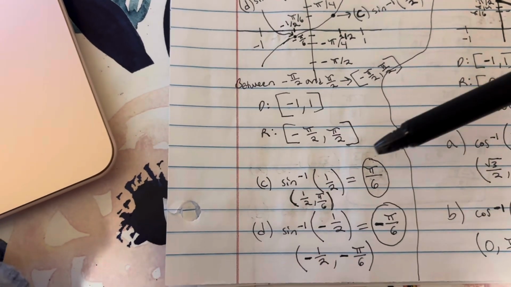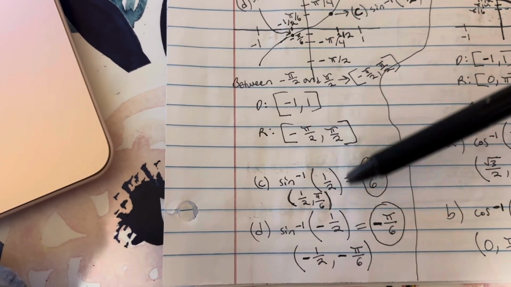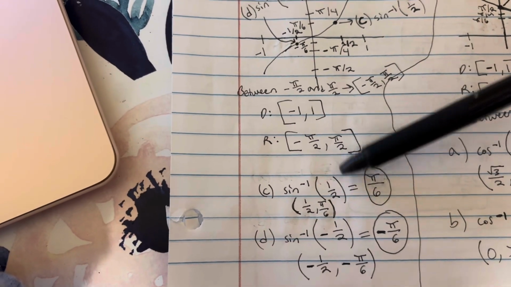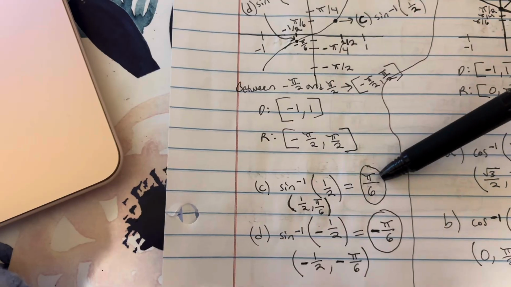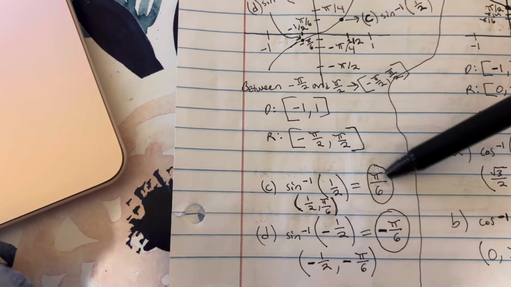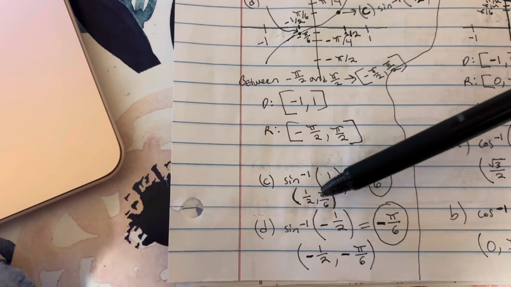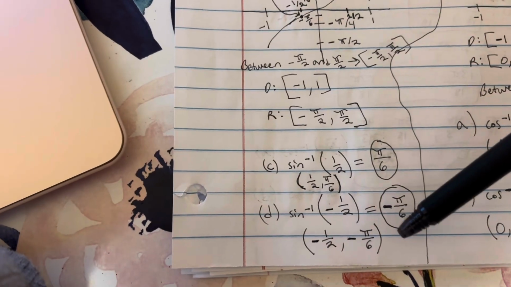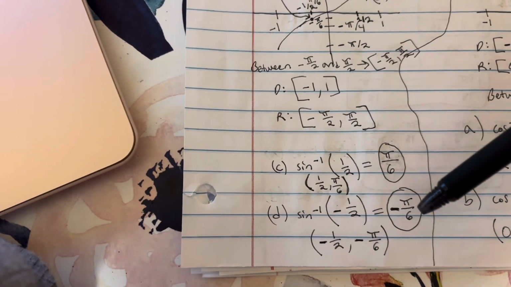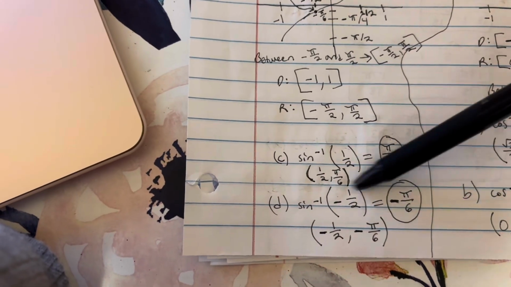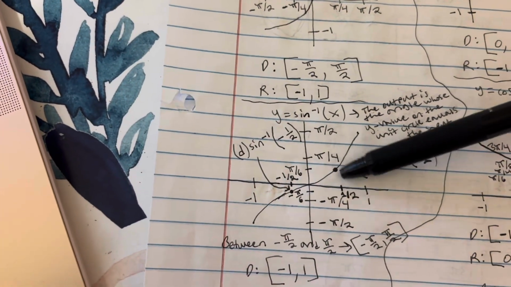And so when we look at this, it's saying where on the unit circle is the y value going to be 1/2. That's at the output pi over 6. So this y value is the input of this output. And here is the point. Over here, where on the unit circle is the y value going to be -1/2? That's at -pi over 6. And so this is the input of this output, this angle. This is the y value of this angle. And here's the point, and we can see these 2 points right here.